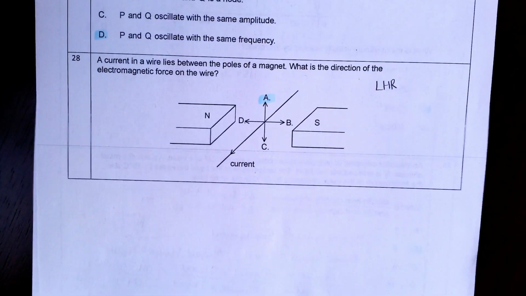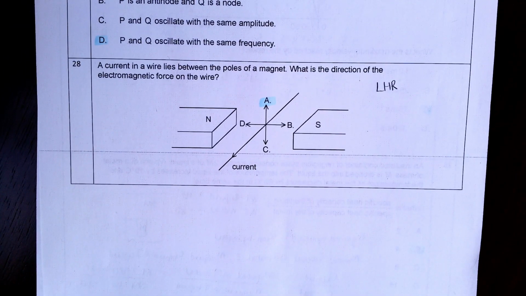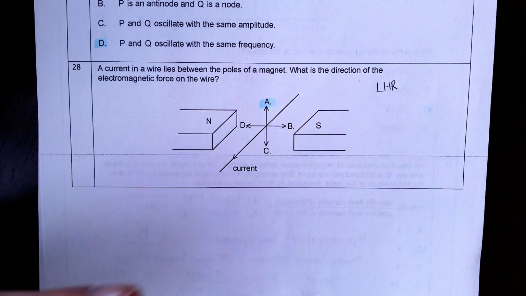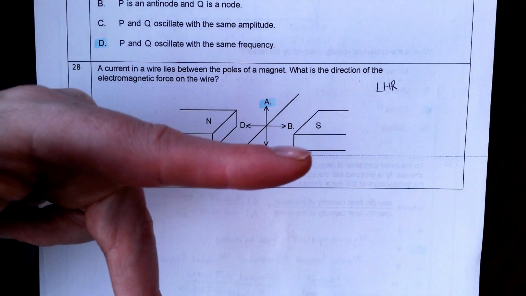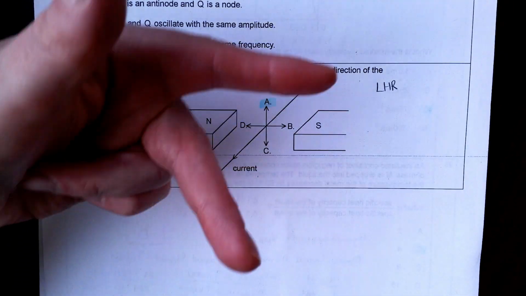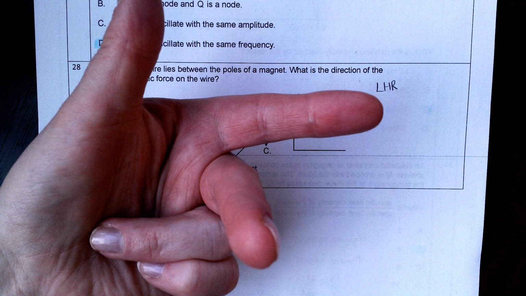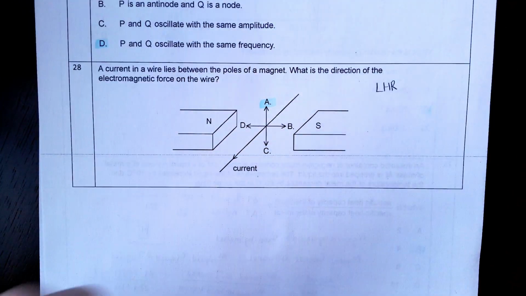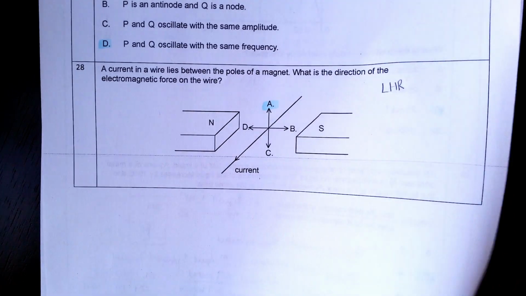In question 28, this is just a left-hand rule question. A current in a wire lies between the poles of a magnet. What is the direction of the electromagnetic force on the wire? So it's left-hand rule, first finger field pointing from north to south. My current is coming out of the page, if you visualize this in 3D, which means that my thumb points up, the force is up. That's your left-hand rule.